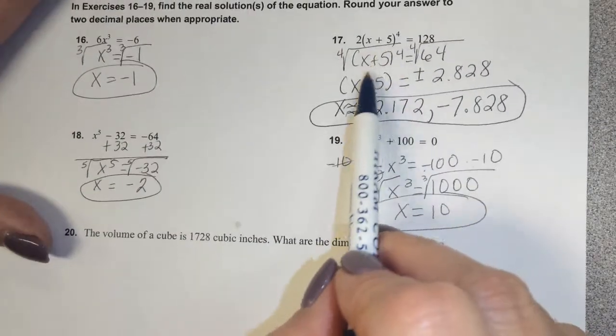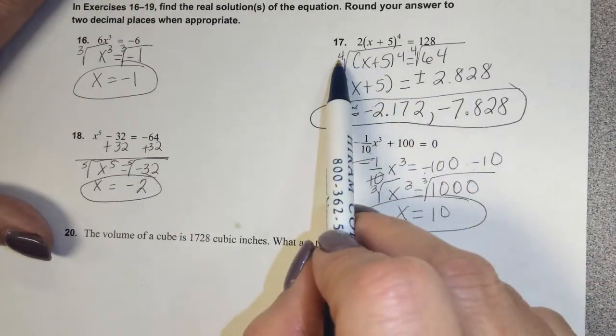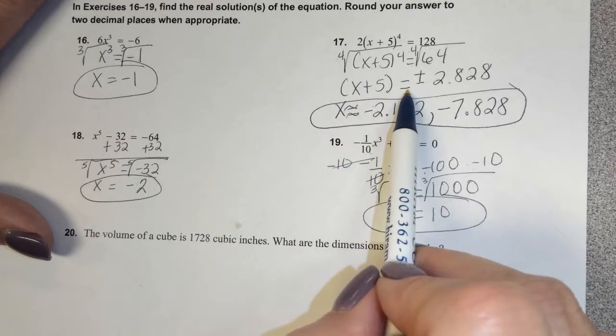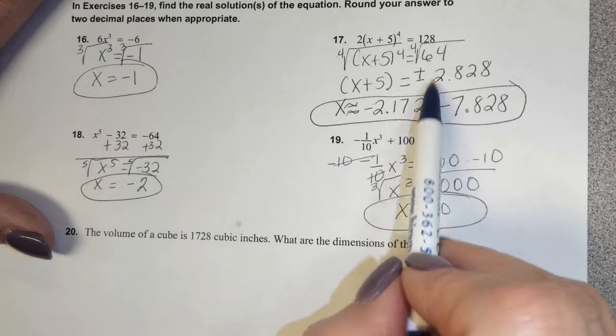So remember, back here we had an equation. We were taking an even root right here in order to solve it. When we take that even root, it's going to be plus or minus.